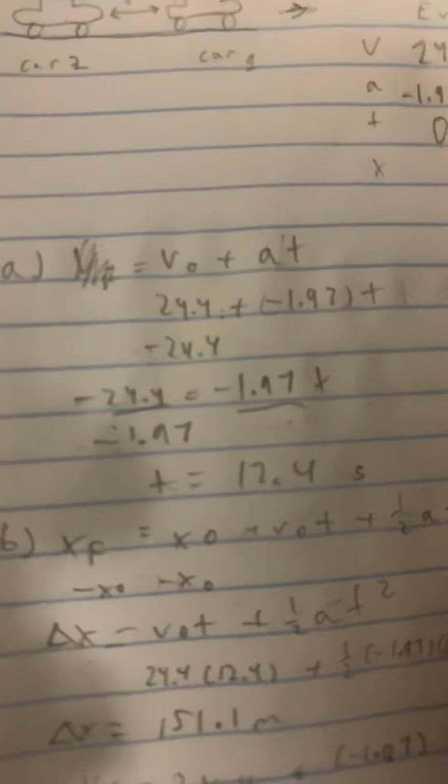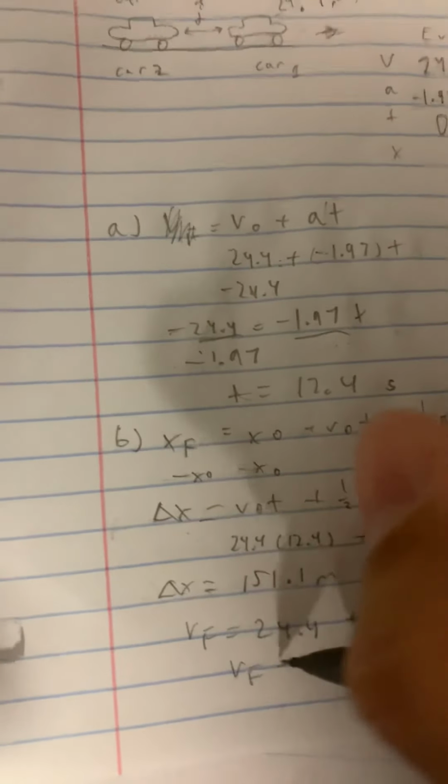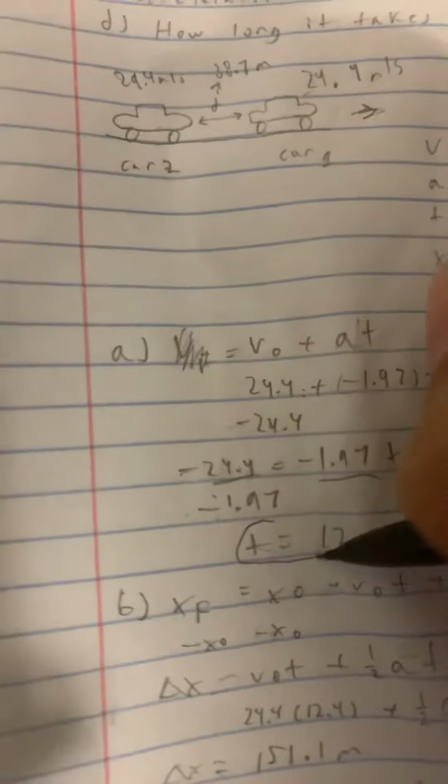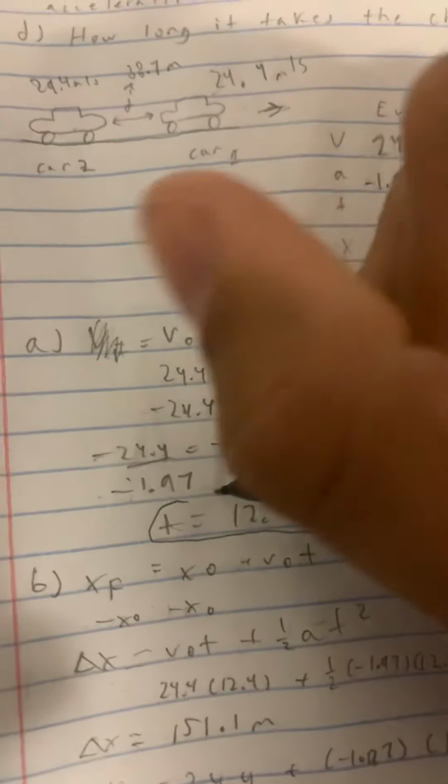VF is equal to 24.4 plus negative 1.97 times 12.4. If you plug this into a calculator, you would find that VF actually equals 0. So we found that this is true.